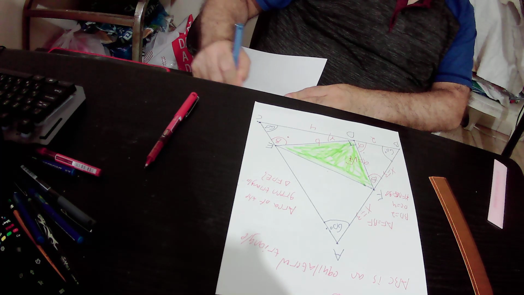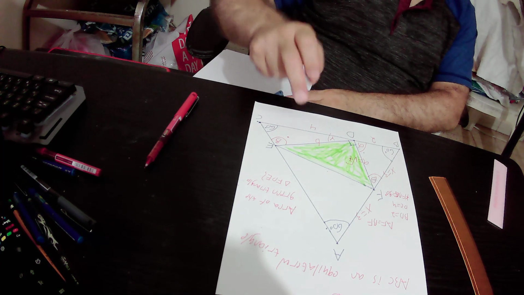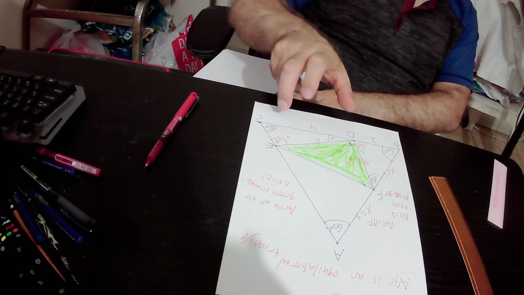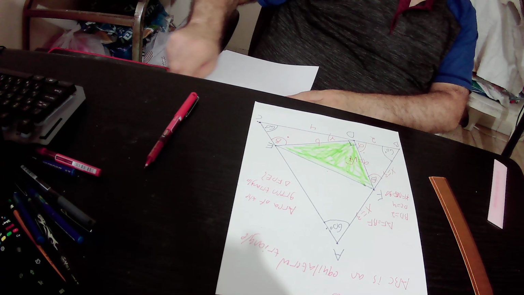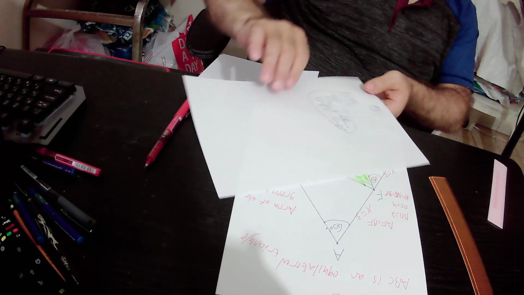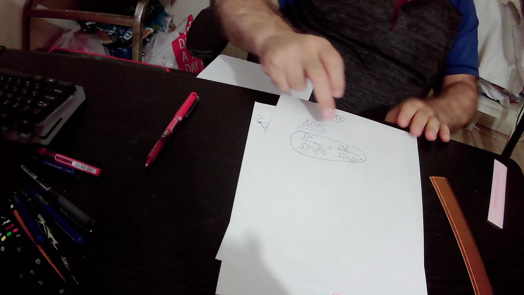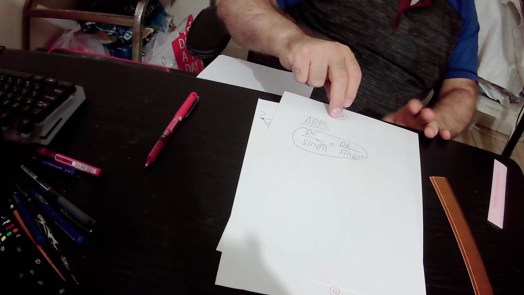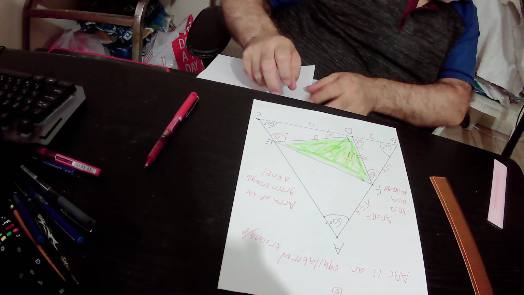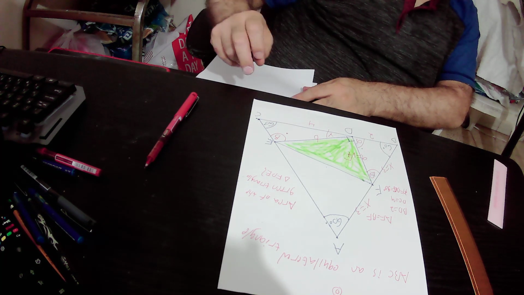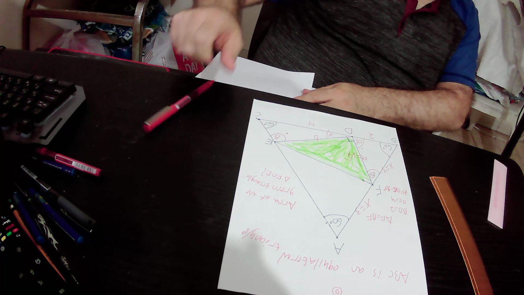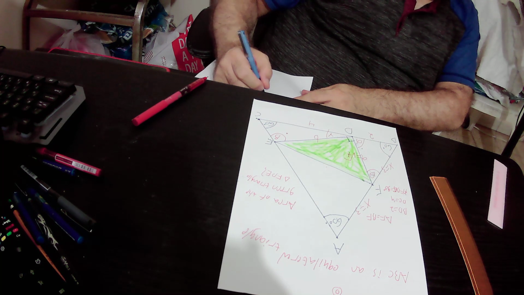Again, in the small triangle DEC, DE over sine 60 degrees equals DC over sine beta. Or DC over sine beta equals DE over sine 60 degrees. What is the value of DC? DC equals 4 units.